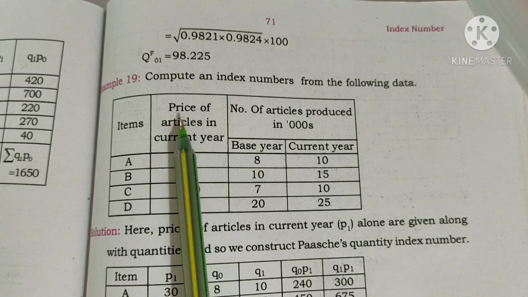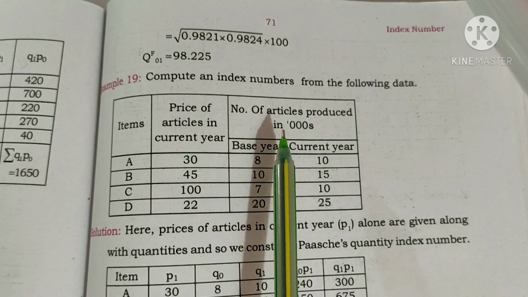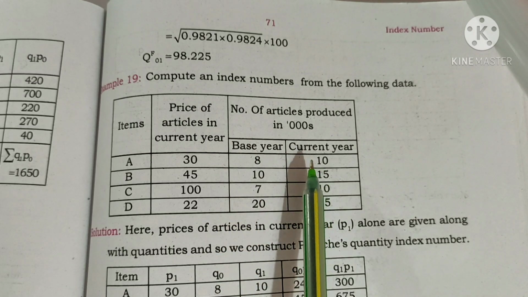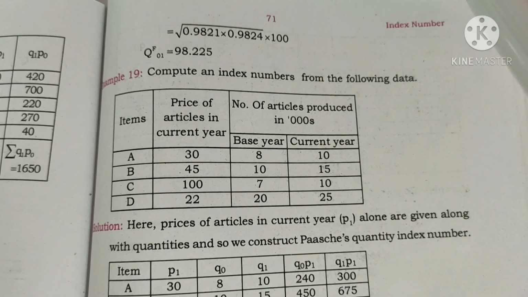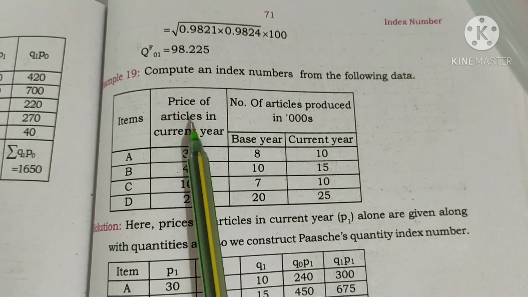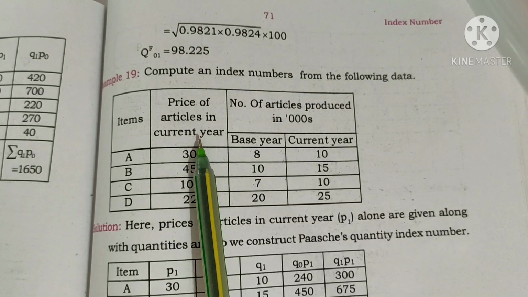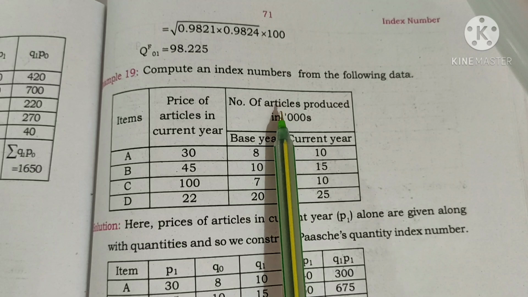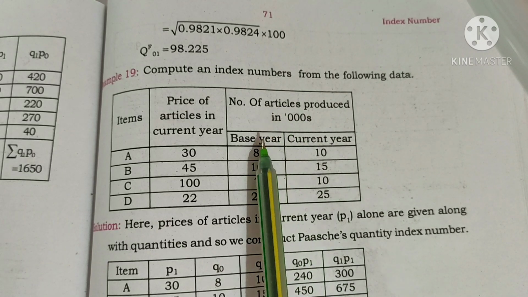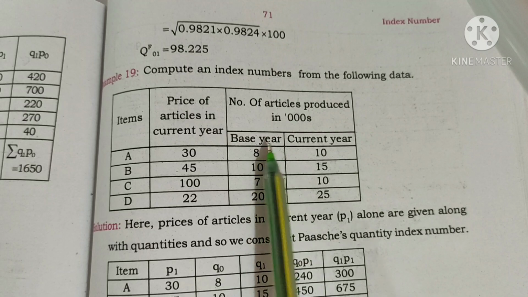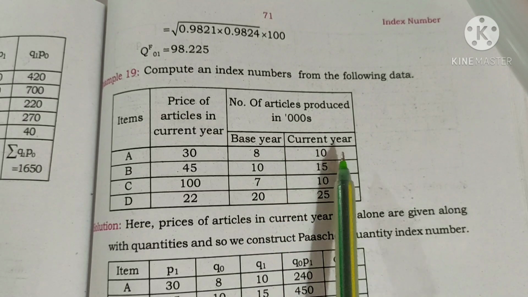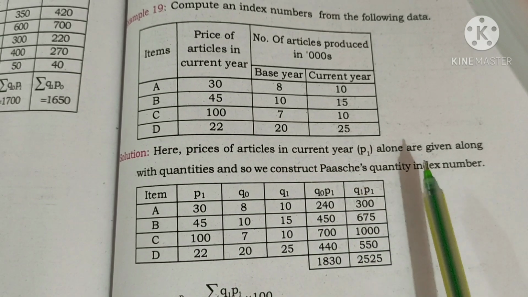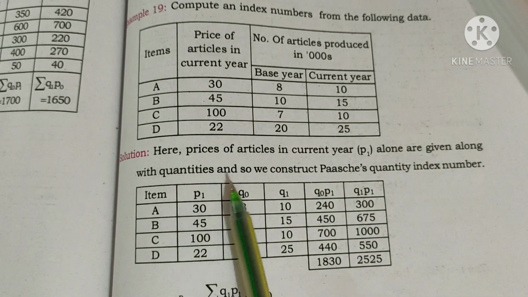Given the price of an article in the current year and the number of articles produced, in thousands, in the base year as well as the current year. See here in the question, the price of the current year is given. So this is P1. The number of articles produced is nothing but the quantity. For the base year, that is Q0. In the current year it is Q1. So here the articles in the current year P1 alone are given along with the quantities.